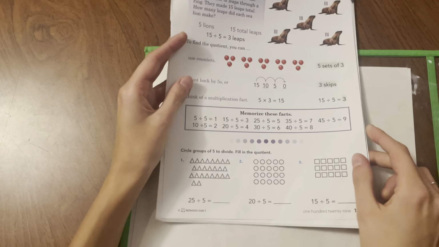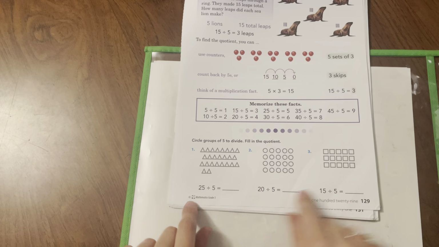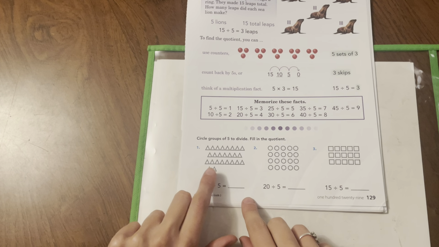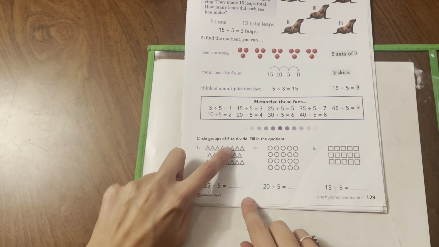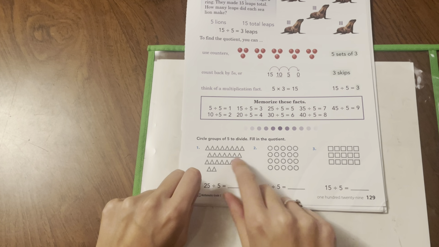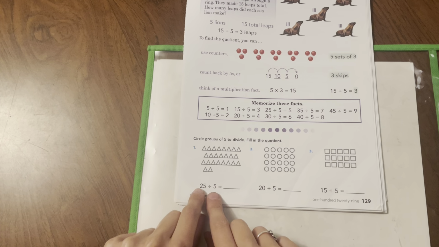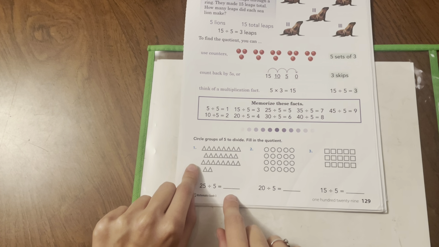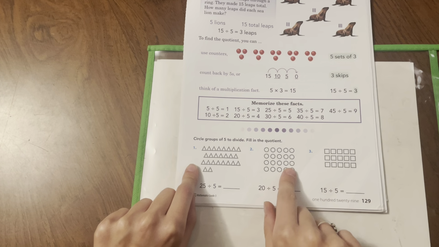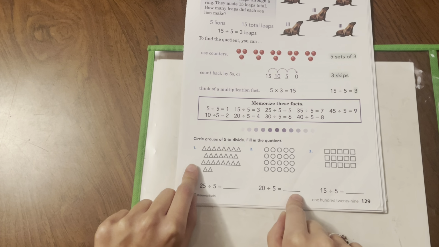So let me show you your worksheet. Here on the front, it says circle groups of 5. So you're going to count up 1, 2, 3, 4, 5 and circle it. Count up another 5 and circle it. And then you're going to divide. 25 divided by 5. See how many groups you had and how many is in each group. Same here, circle groups of 5. See how many groups there are, how many is in each group.